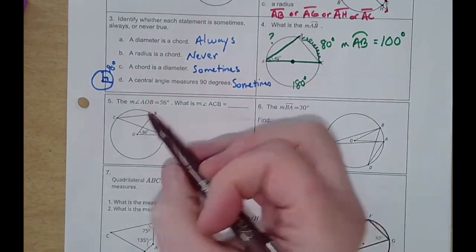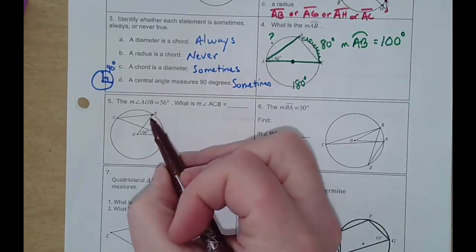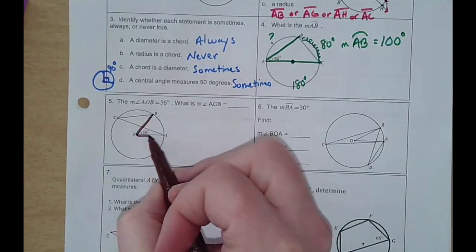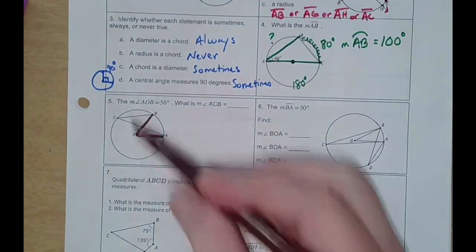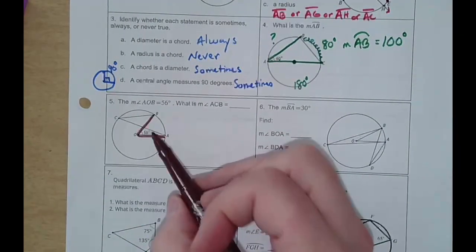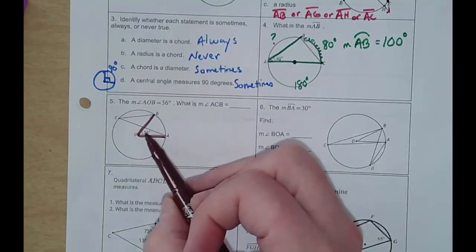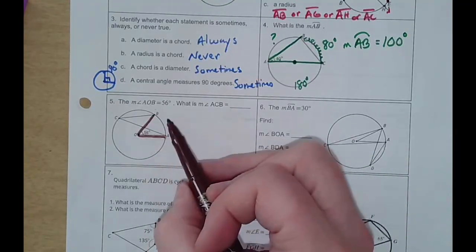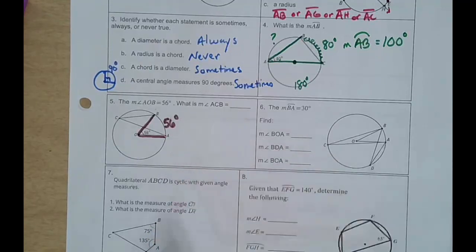All right, this one. This angle they give us, BOA, or AOB is how they put it, that's 56 degrees. So right away, that's a central angle. Those are the best. Those will make it easy. So that's 56. That means this arc is 56 degrees. All right, they just made it really easy for me.